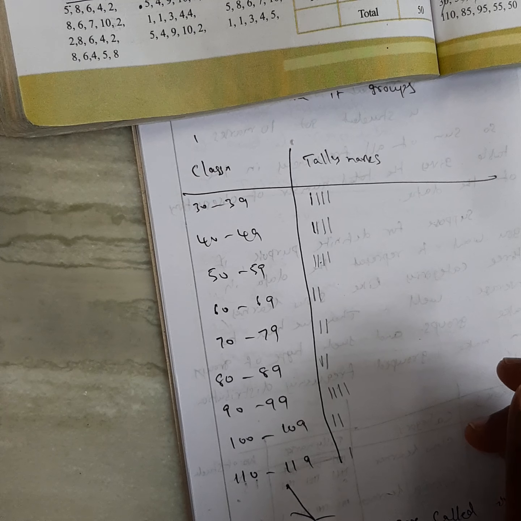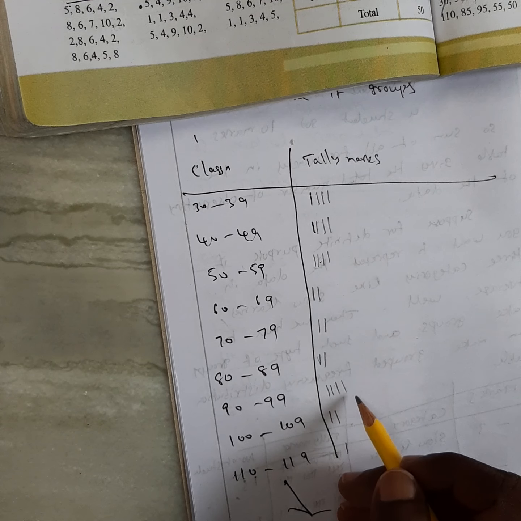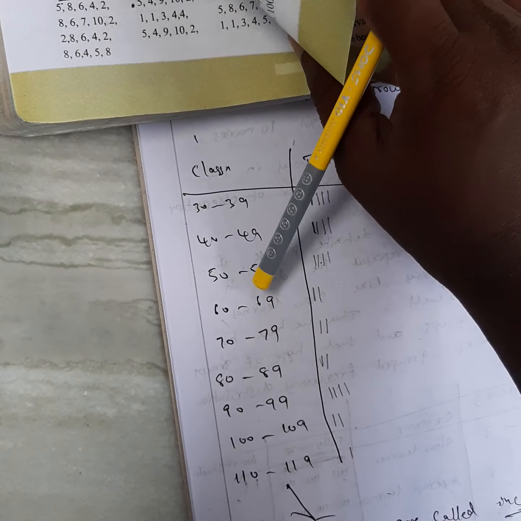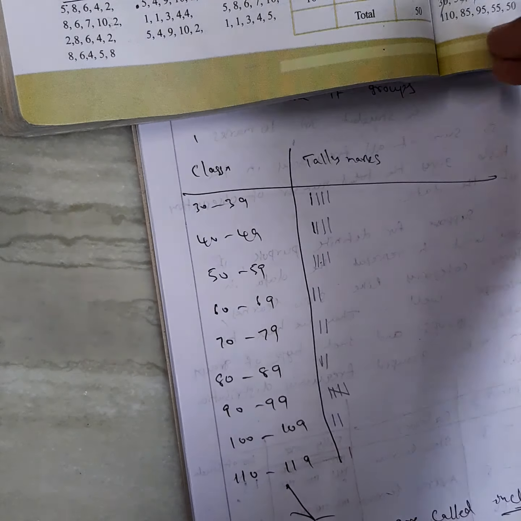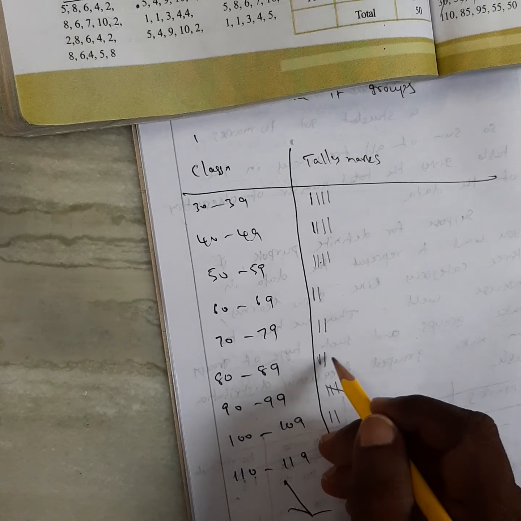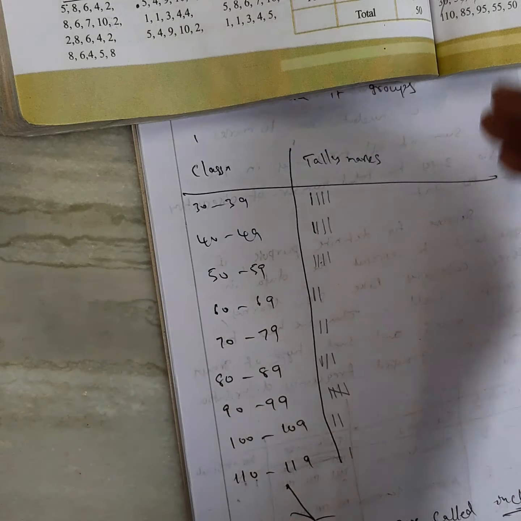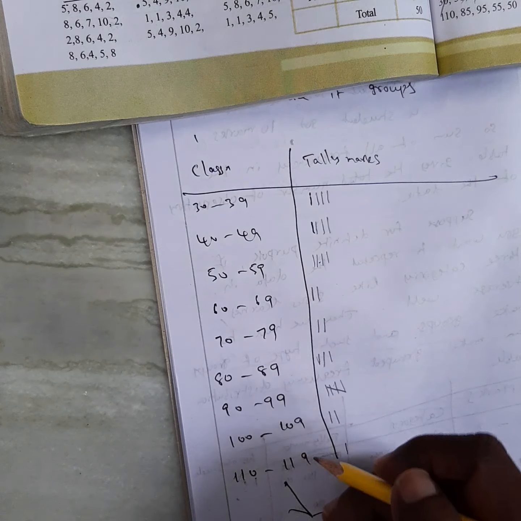Next 95, 85, 80. Where is 95? This is 95. Already 4 strokes are there, so you have to keep 95 like that. After that 85. Where is 85? Between 80 and 89. Next 80, 35, 45.